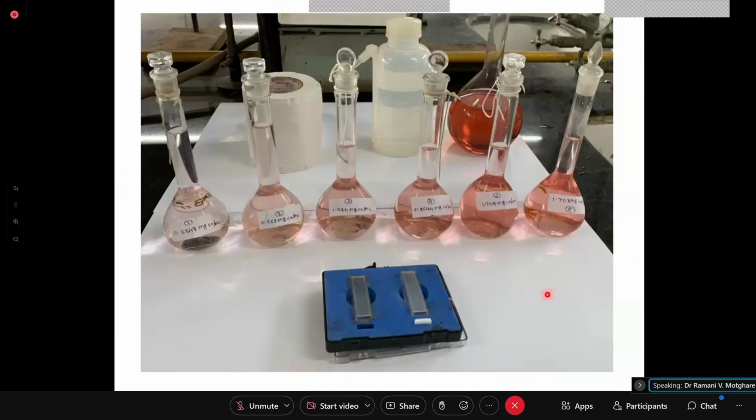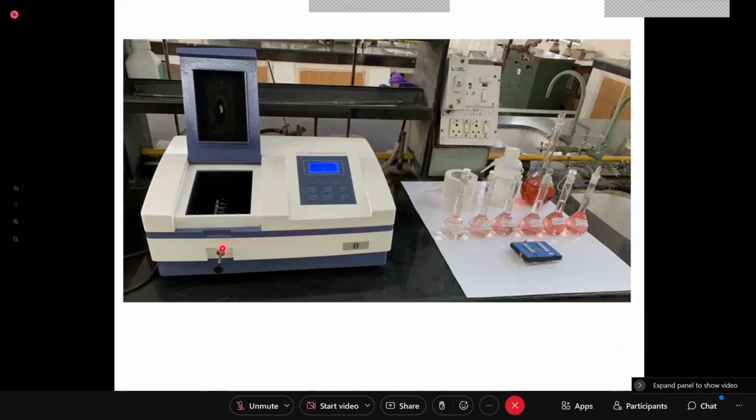So these are the readings. One by one, we start from the lower dilution. Once you get the lambda max, you have to put that wavelength in this instrument, mention that wavelength, so the readings are taken at that wavelength.